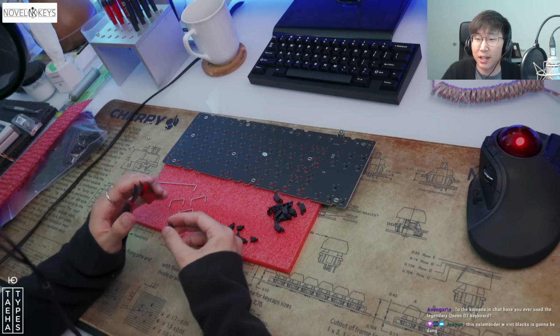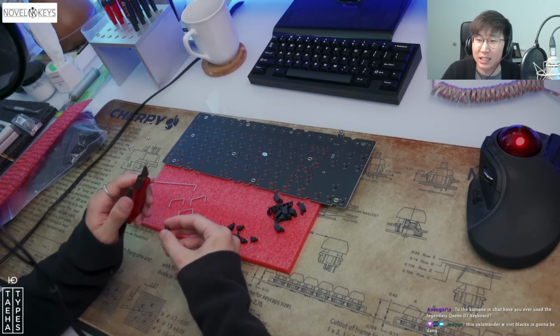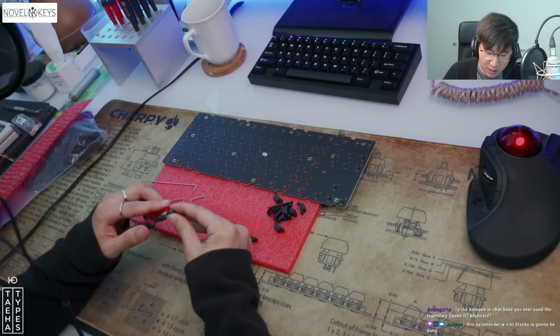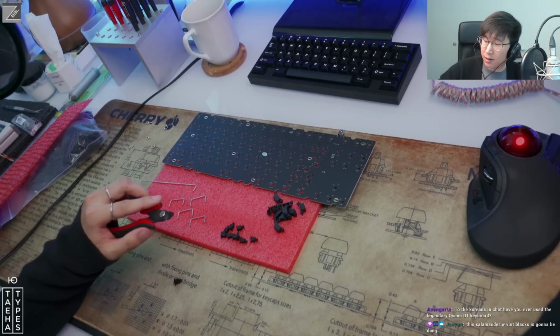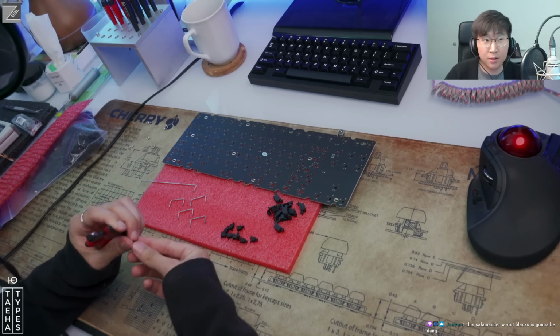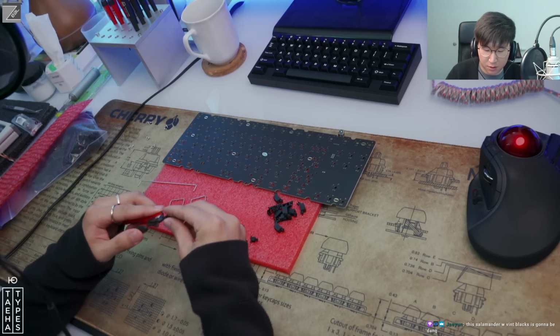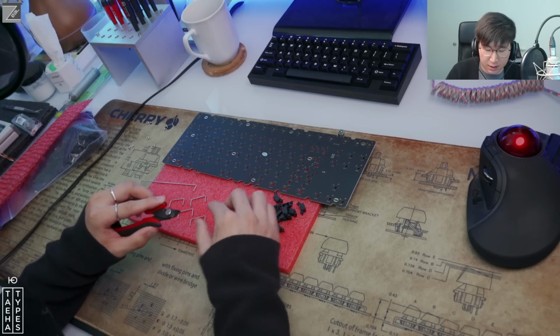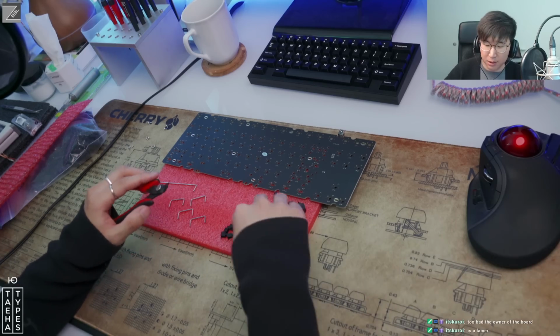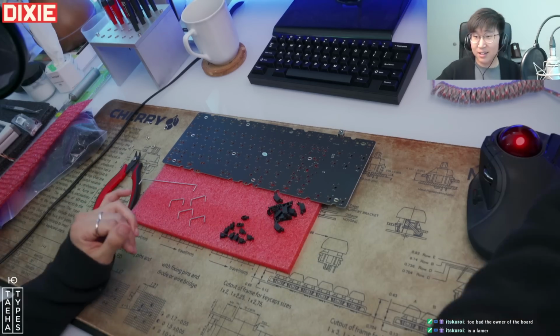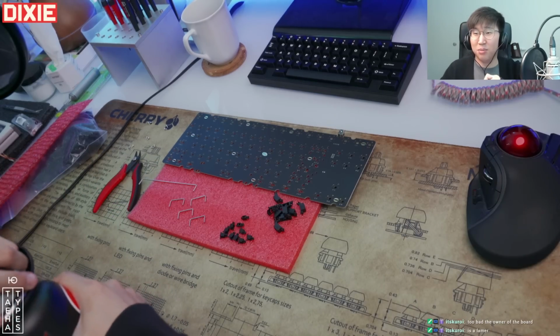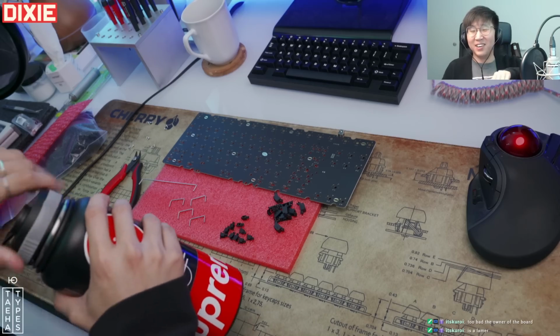To the Koreans in chat, have you ever used the legendary QSEN DT keyboard? Oh, I know what that is. Jaeyoon actually told me about that. I've never used one in my life. I had no idea of its existence until a couple months ago when I hung out with Jaeyoon. Too bad the owner of the board is a lamer. Whoa.